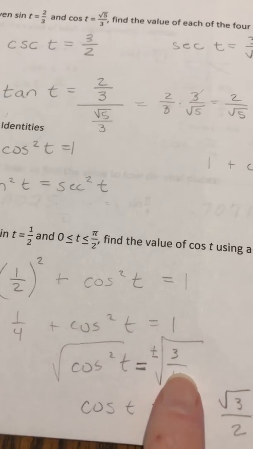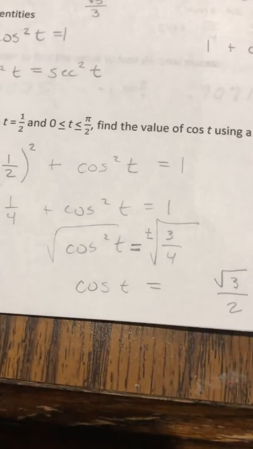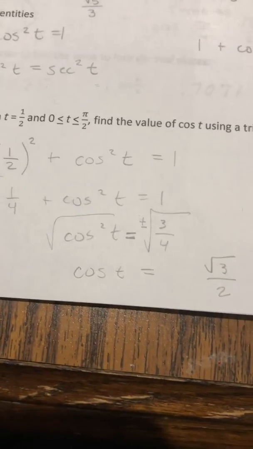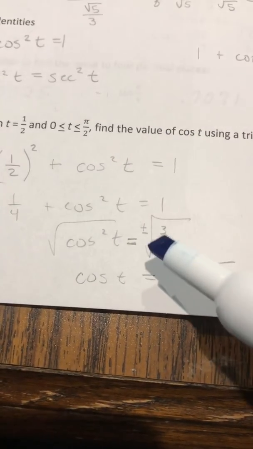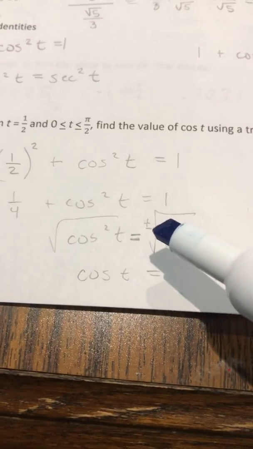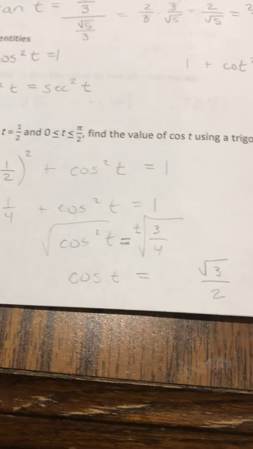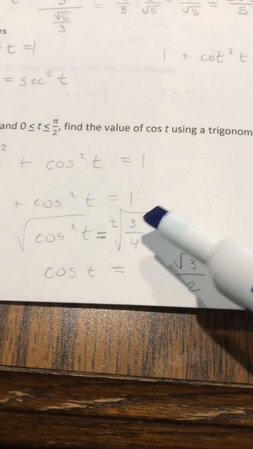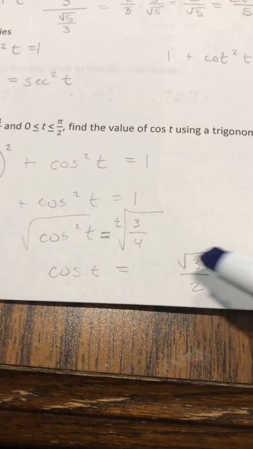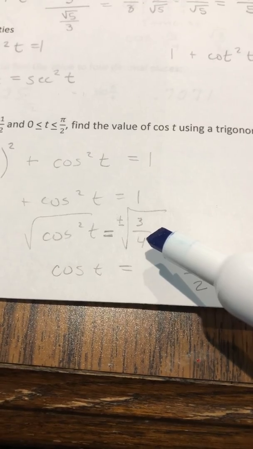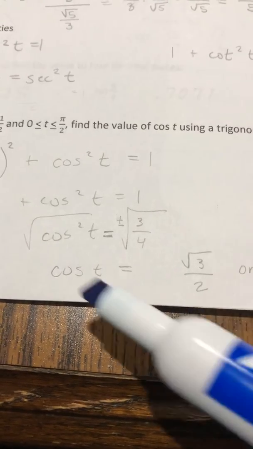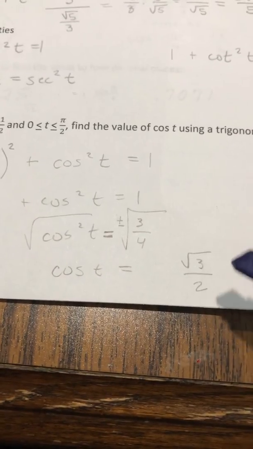That's how I got 3/4. Take the square root of both sides. Now normally I would do the plus or minus, but because we're in quadrant 1, we're going to forget about the minus because everything in quadrant 1 is positive. And the square root of 3 is the square root of 3, and the square root of the denominator 4 is 2. So the cosine of t is radical 3 over 2.